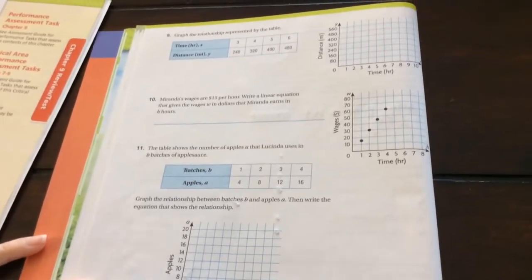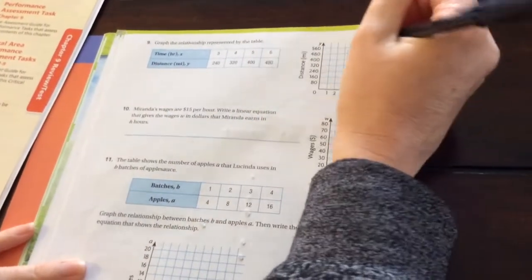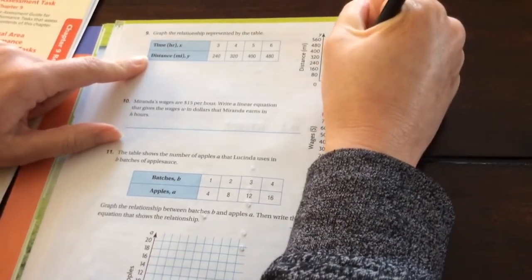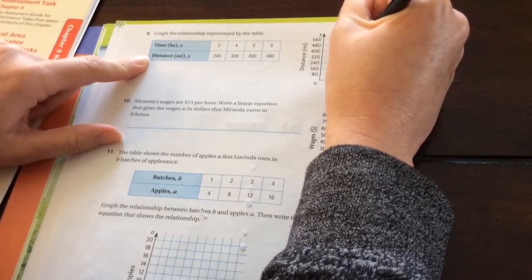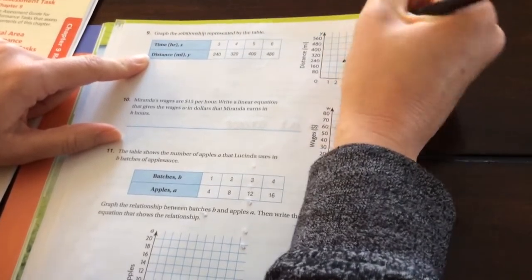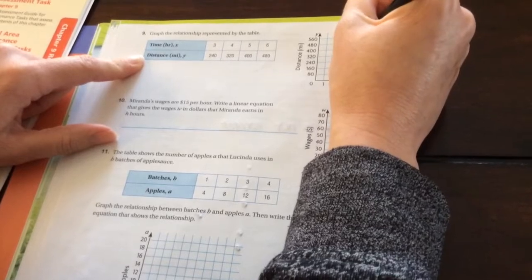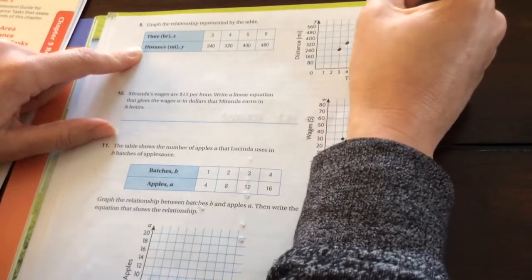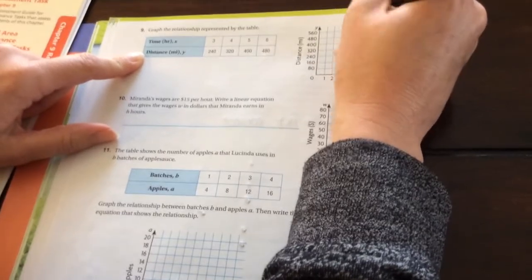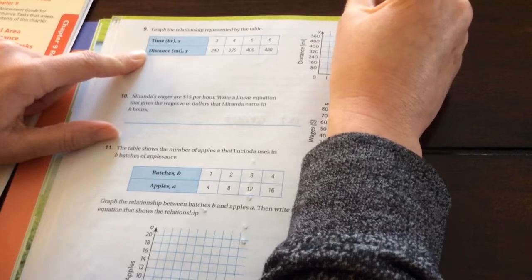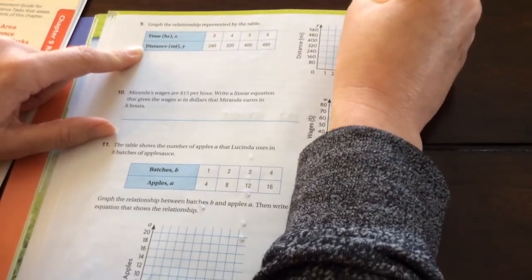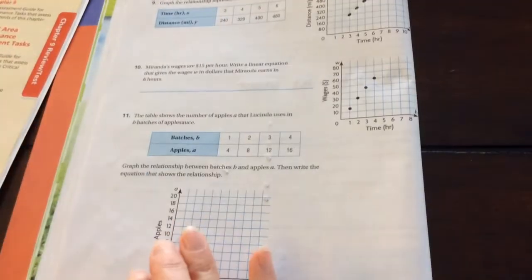Okay, number 9. Graph the relationship represented by the table. So it's showing me 3 hours and 240 miles. So 3 hours, 240. And then 4, 320, 4 with 320. 5 hours is going to be 400. And then 6 hours, 480. So that's what your graph would look like.